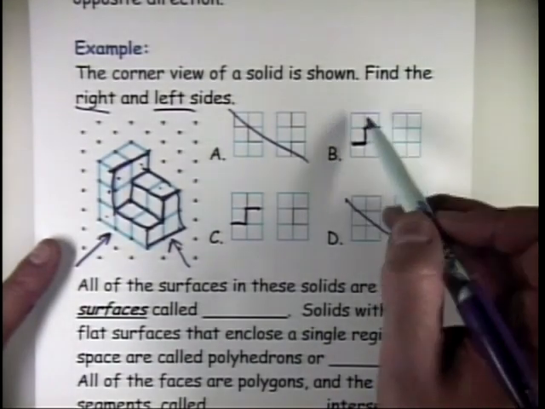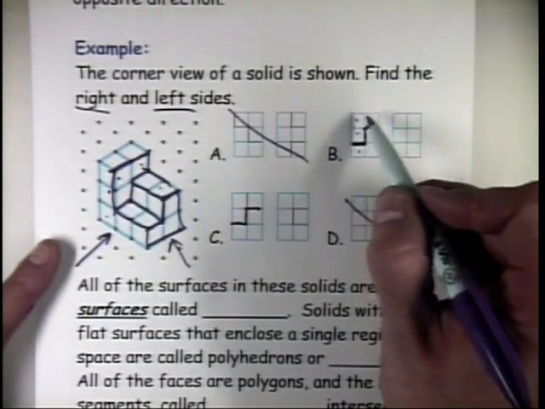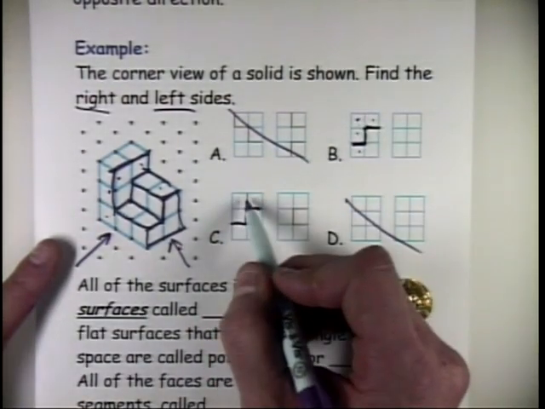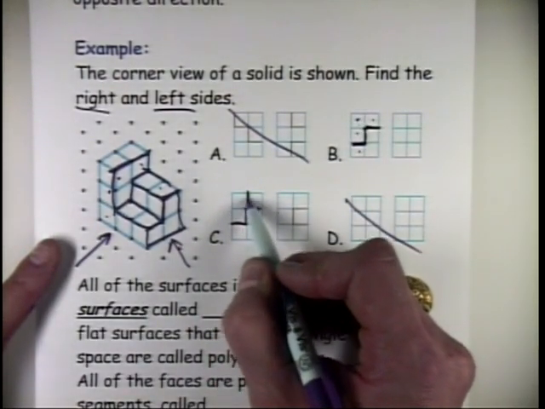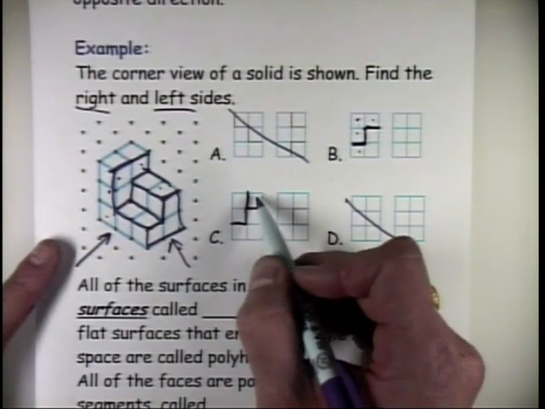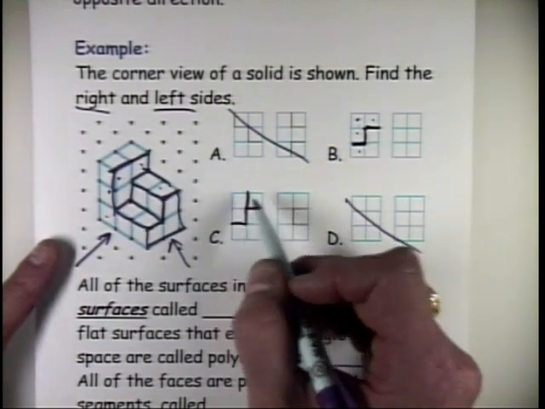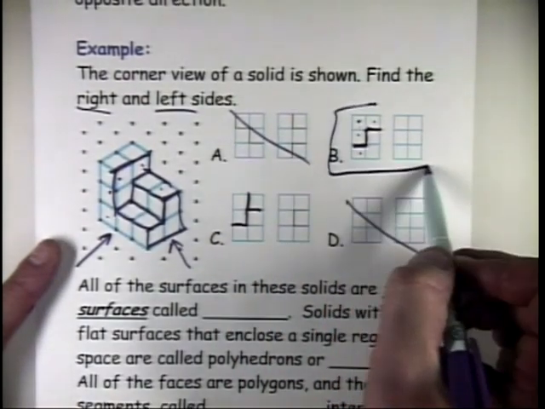So if we look at B, it's going to be 3 high and 2 wide. And there's no other visual cliff here. And notice on part C, there's a darkened line right here, which would kind of give the impression that there's another layer going on here. So it's not going to be choice C, it's going to be choice B.